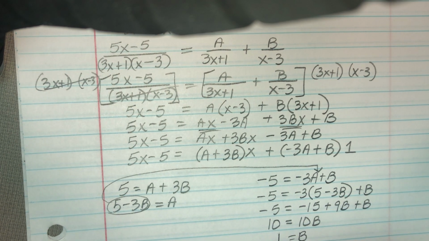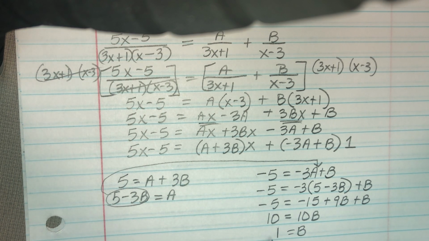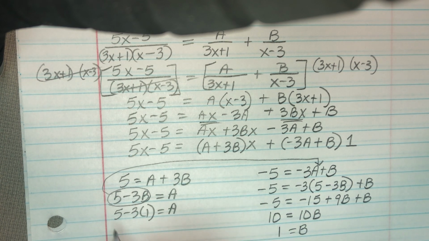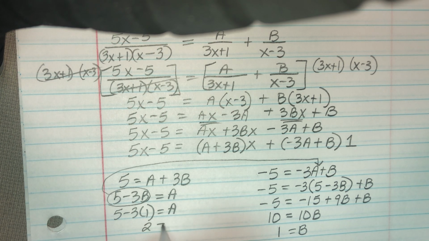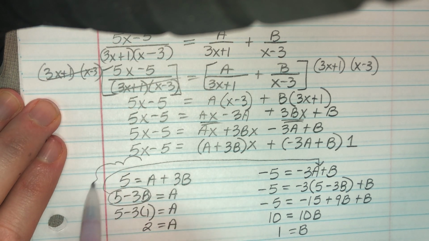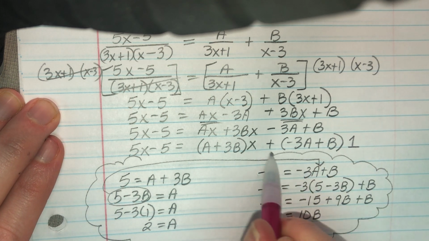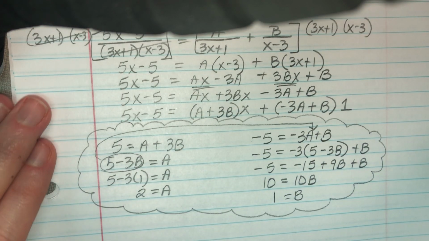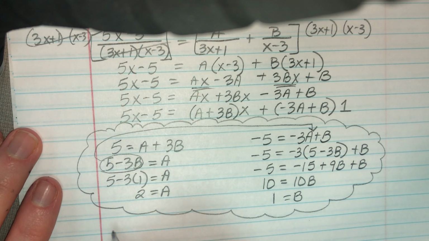That's nice. So I'll go ahead and take that 1 and sub it in for the b over here on the left to get a. So 5 minus 3 times 1 equals a. That's just 5 minus 3, so 2 equals a. All right, so I have solved the system of equations for my missing a and b values. And now I'm going to go back to my integral problem.